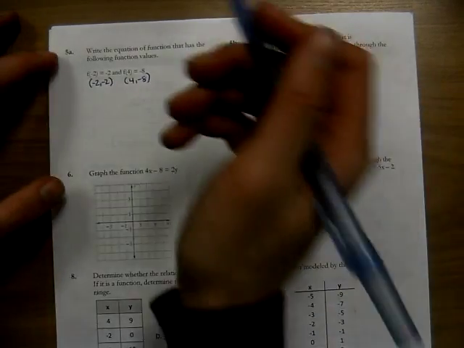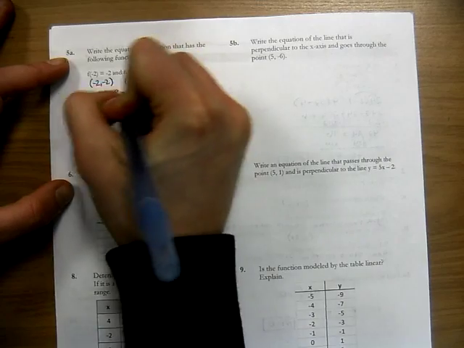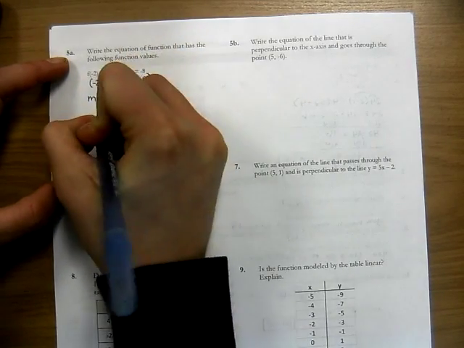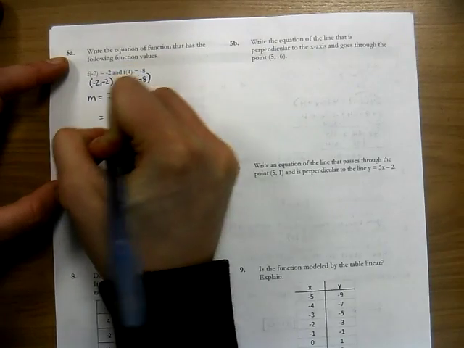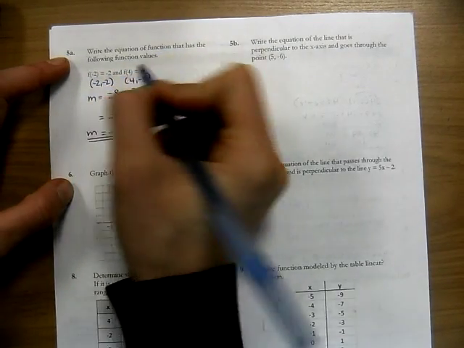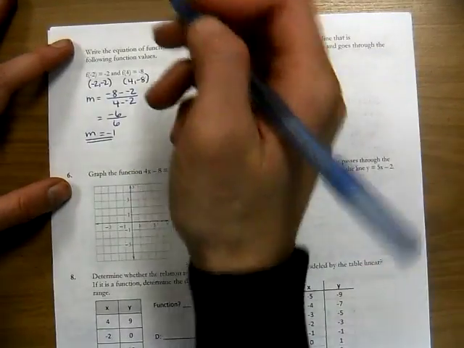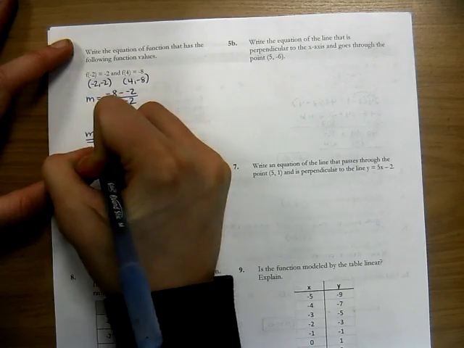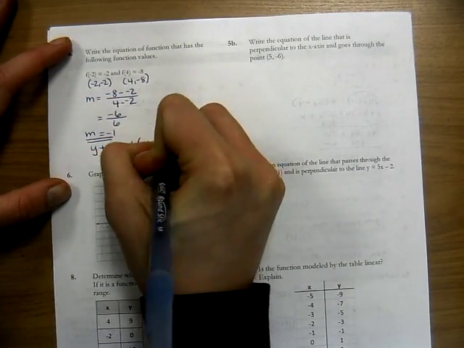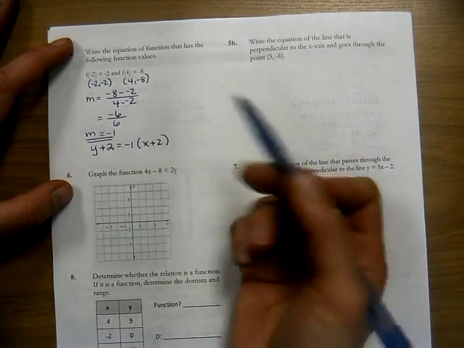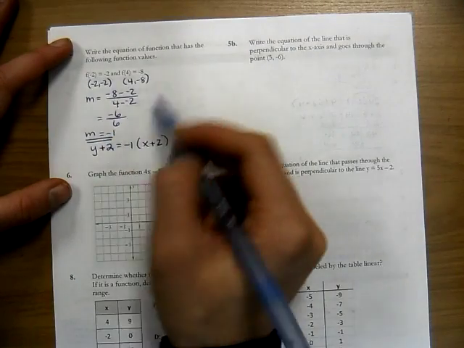And we talked about different ways of doing this. One way is you could use those 2 points to find the slope, change in y over change in x, which would be negative 6 over positive 6, which is negative 1. If I have the slope and 2 points, I can use that slope and any one of the points and write the equation using point-slope form. So y minus y1 equals the slope times x minus x1. Notice I made them both plus because they were minus or negative coordinates. And that's in point-slope form. It doesn't tell me what form it wants.